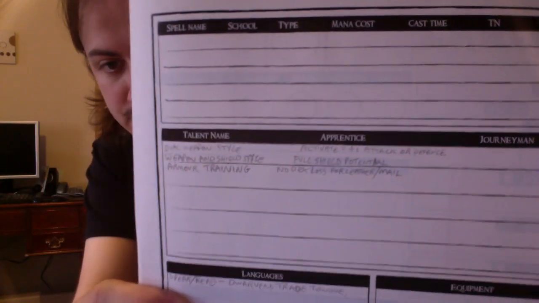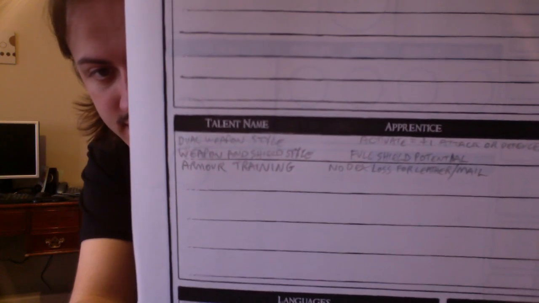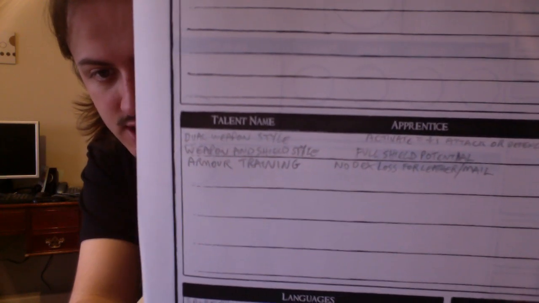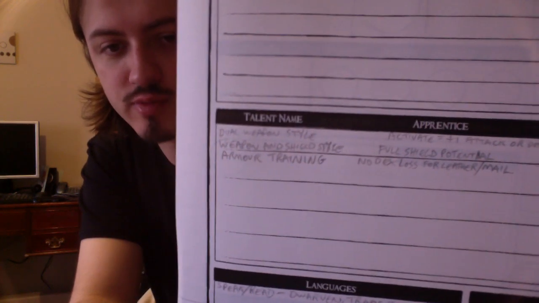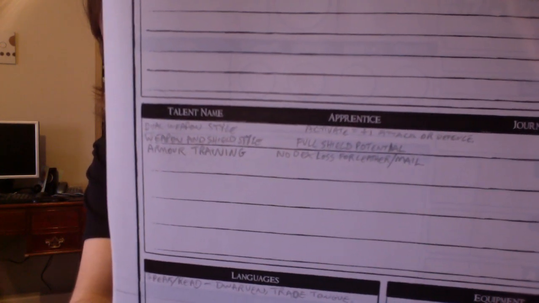It's written in pencil, and they've stupidly got the word apprentice here on this sheet, but we know it's novice. So I've written these up here in shorthand. Dual weapon style, weapon and shield style, armor training. I've had to do like 2 on 1 line because they really haven't given you enough room for talents very much. And just a quick sort of memory jog of what these will do.